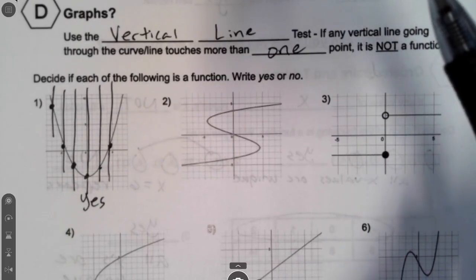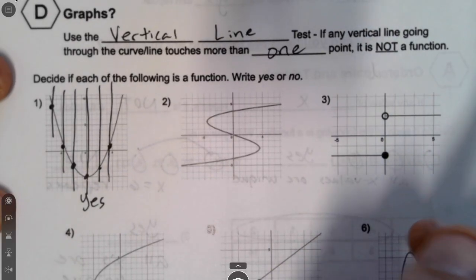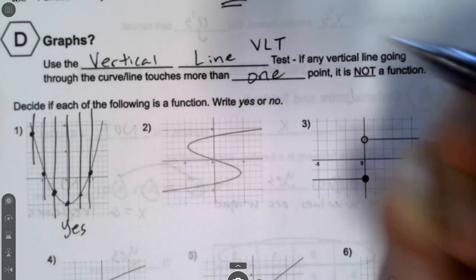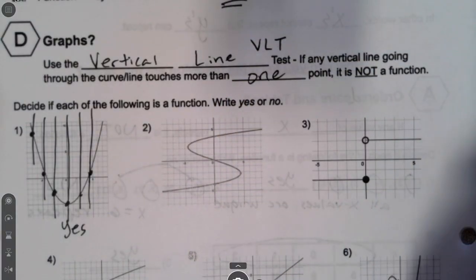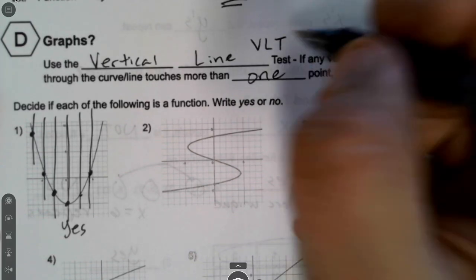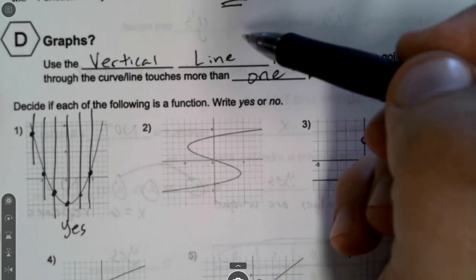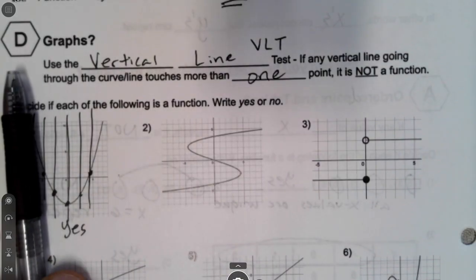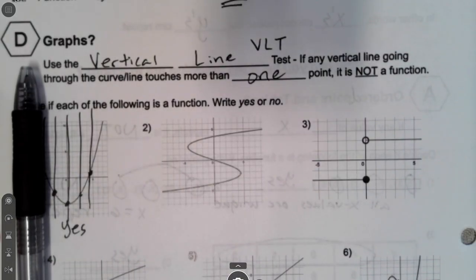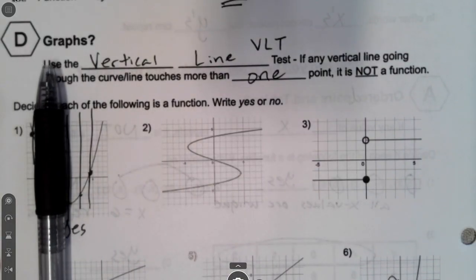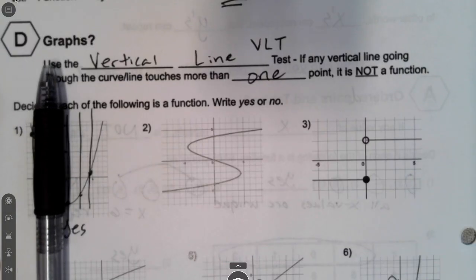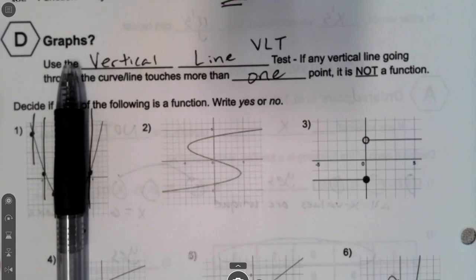So if every vertical line touches just once, it passes the vertical line test, which, by the way, you're welcome to abbreviate this VLT. Even textbooks will do that, and mathematicians. So this is a commonly used abbreviation, VLT, but do it in all caps. Another way people do it is they say, okay, if I just hold my pencil or my pen upright so it's vertical as far as that graph's concerned, I just move it across and say, okay, is this ever going to be hitting the graph in more than 1 point at a time?